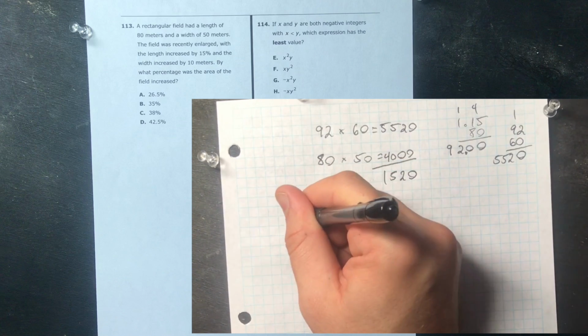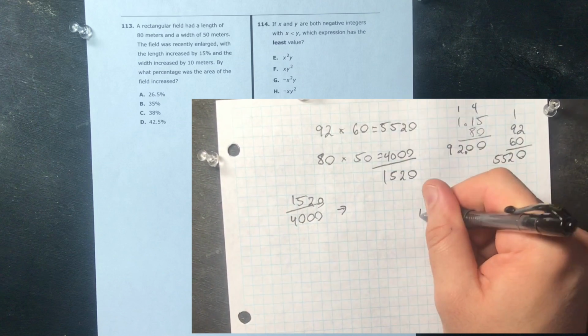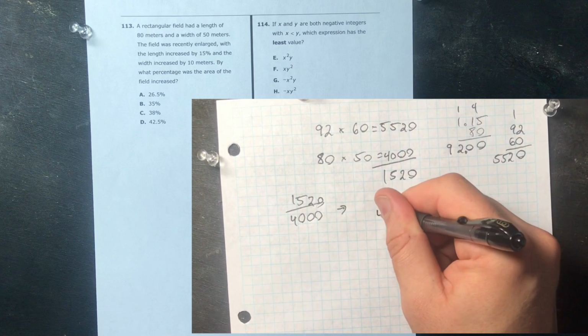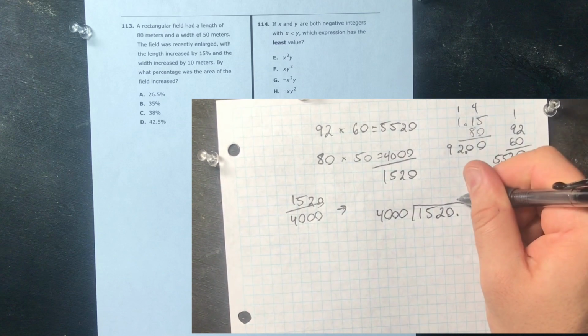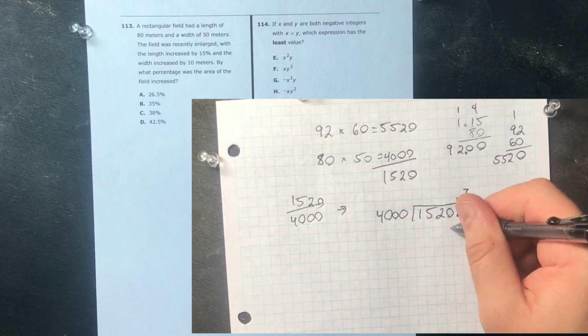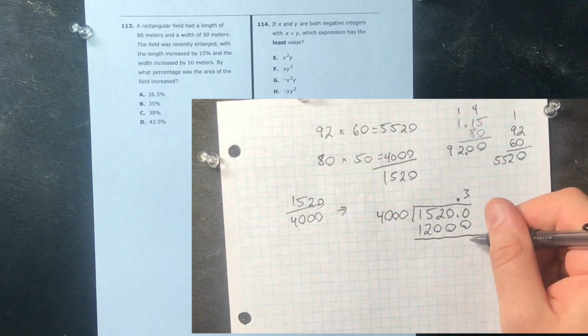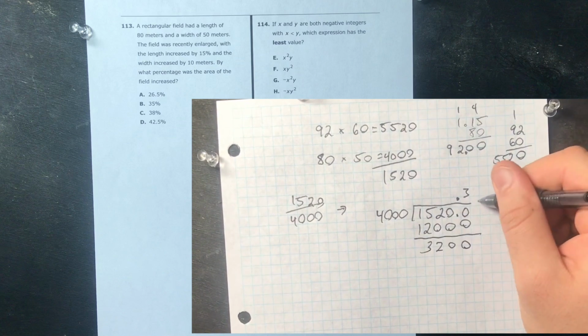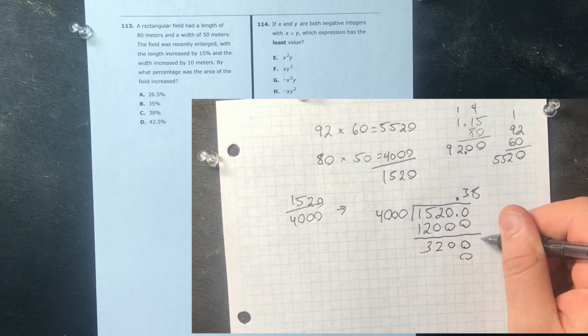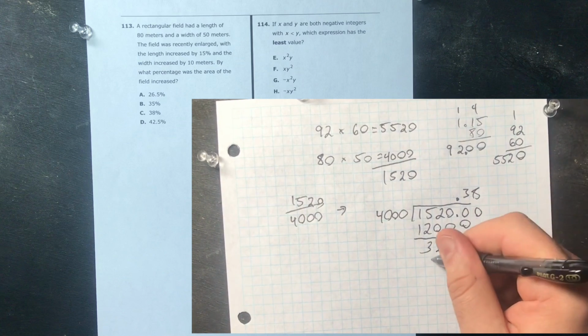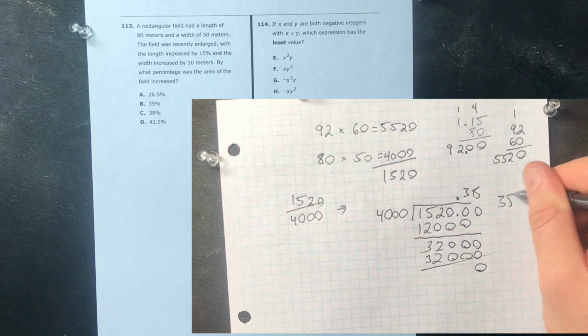That's the difference. And putting that over the original amount, what is the percentage that it has increased? Do some division here. It's going to start with a 3 and 8. That checks out, 38%.